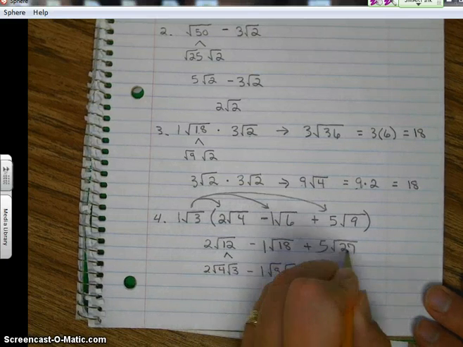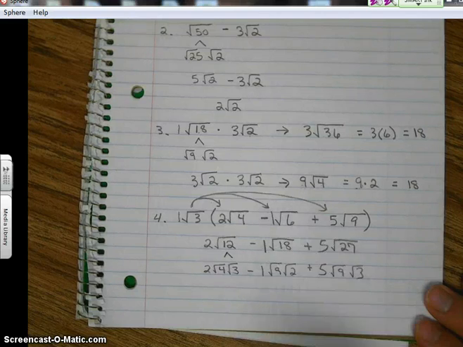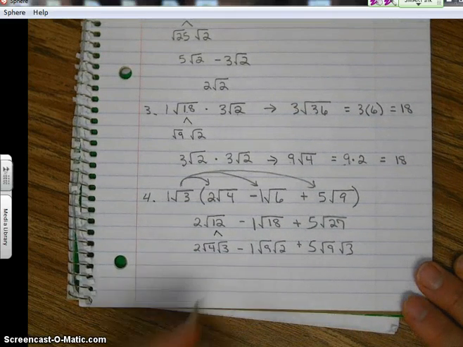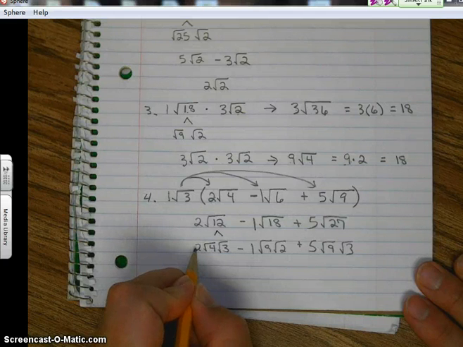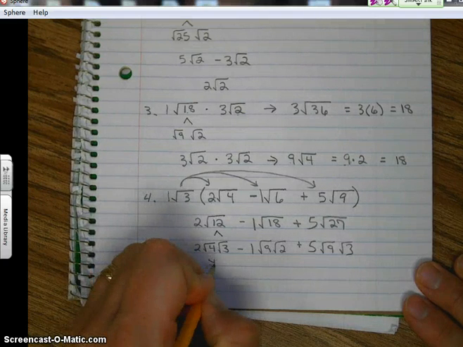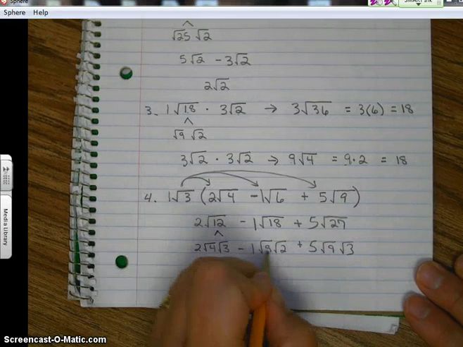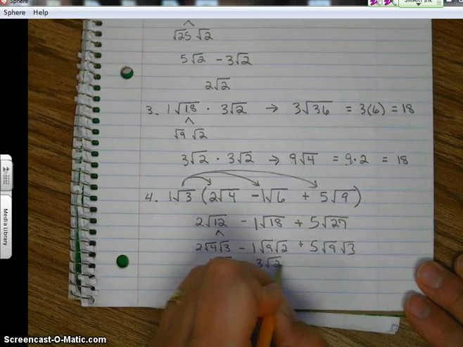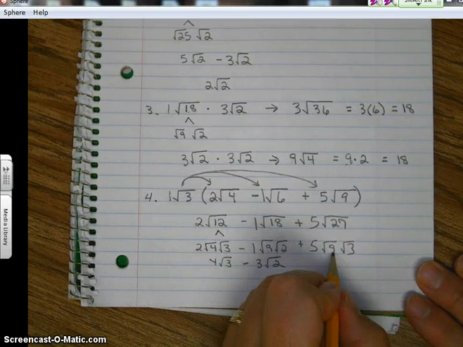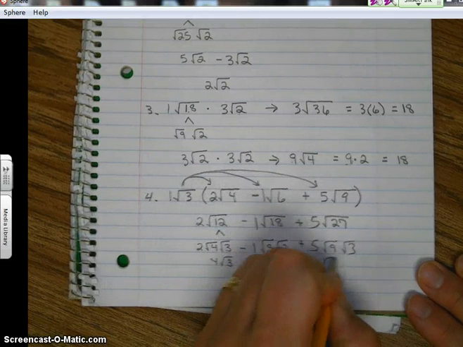And here I'm going to use 9 again. Here we get the square root of 4, which is 2. 2 times 2 is 4. So we have 4 radical 3 minus square root of 9 is 3. So we have 3 radical 2. 3 times 5 is 15. So we have 15 radical 3.